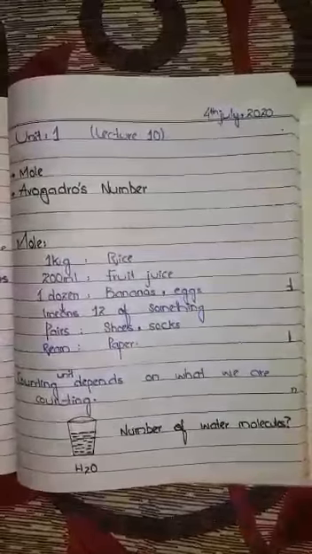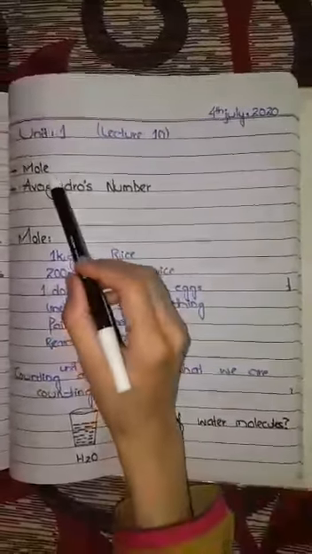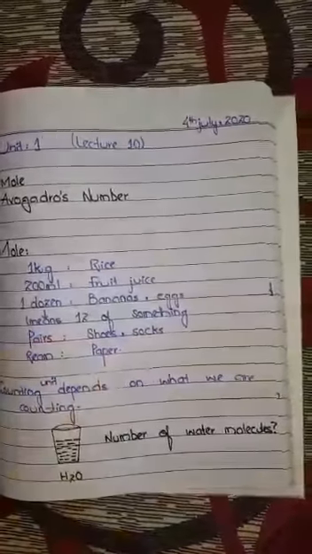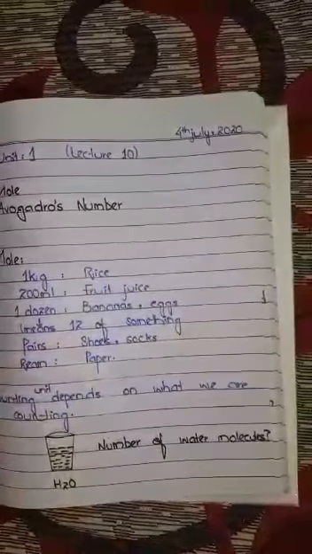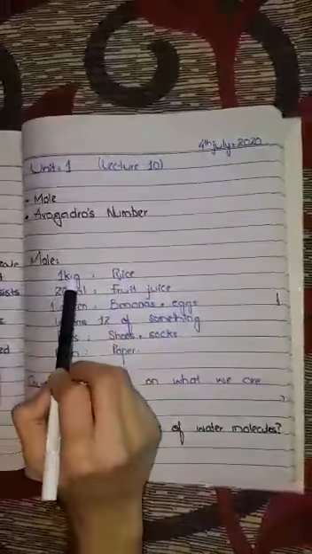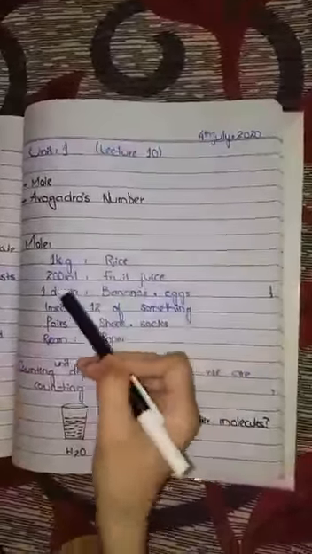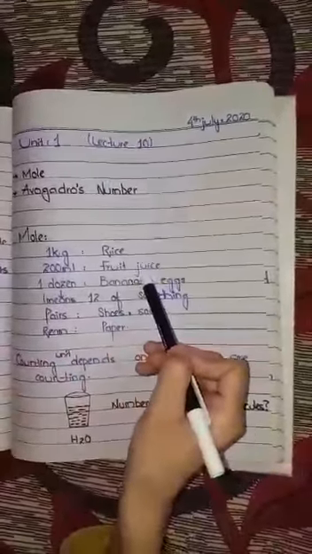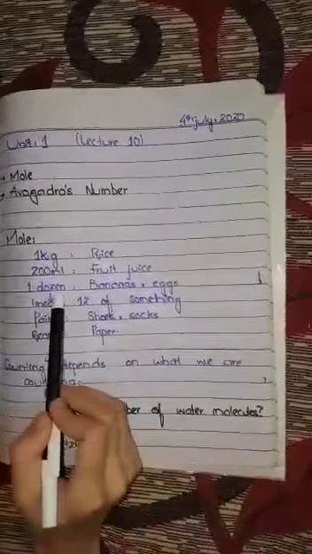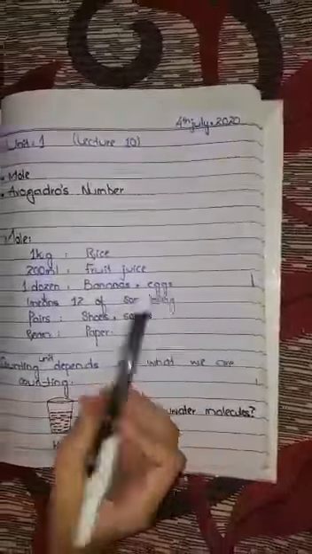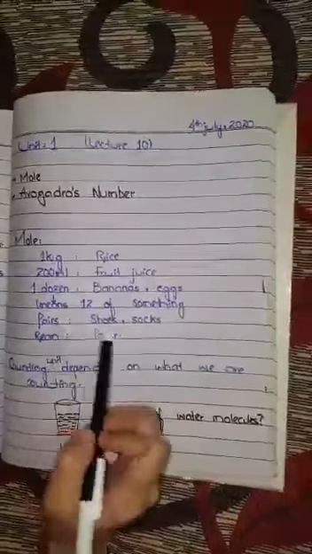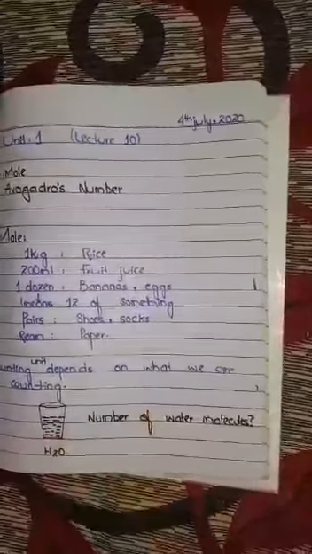In today's lecture we are going to study about mole and Avogadro's number. Mole. When we go to a supermarket, we always buy things using standard values. In other words, we buy 1 kg of rice, 200 ml of fruit juice, and fruits are sometimes counted using a unit dozen. 1 dozen of bananas or eggs, this dozen means 12 of something. Pairs is for shoes and socks, while ream is for paper.